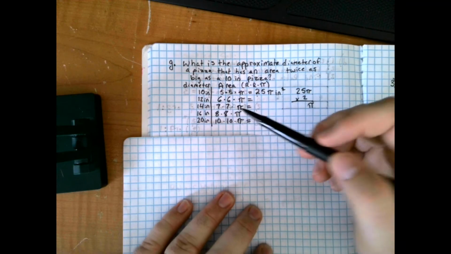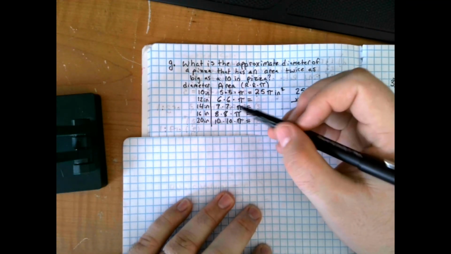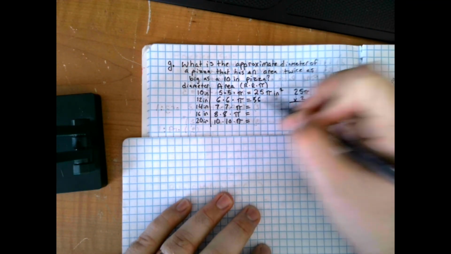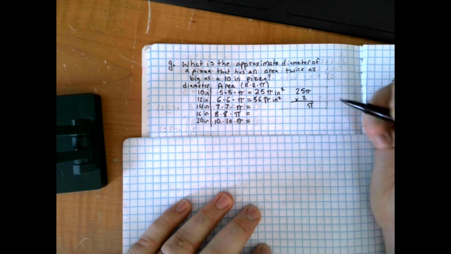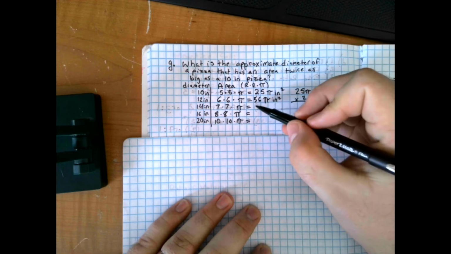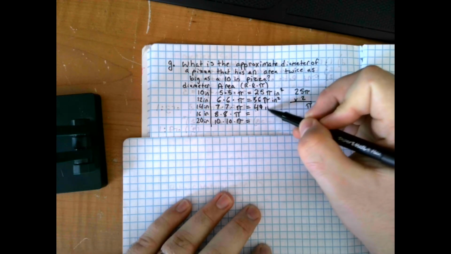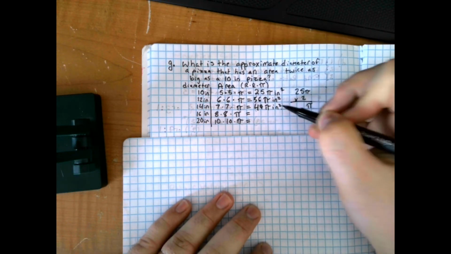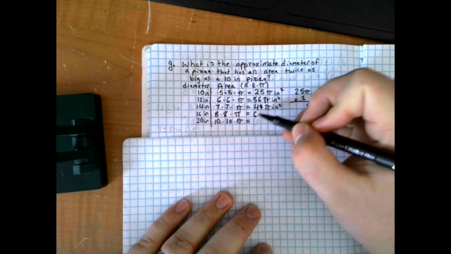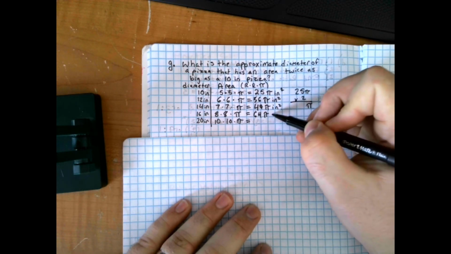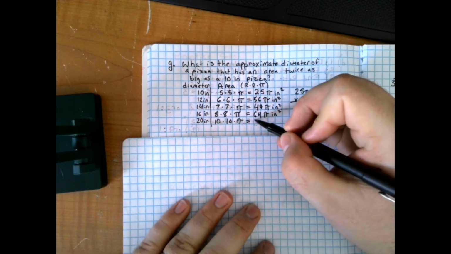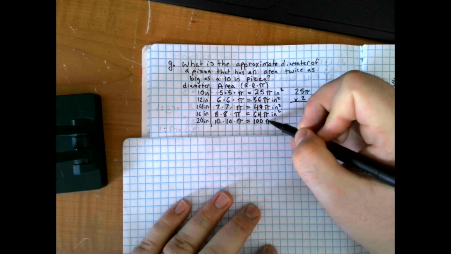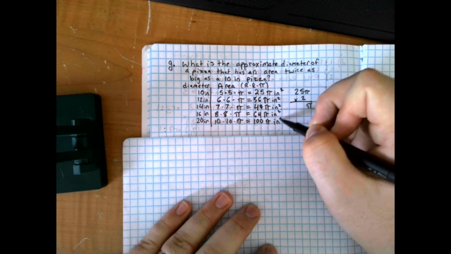Now here, a 12-inch would have 36 pi inches squared. 14 would be 49 pi inches squared. 16 would be 64 pi inches squared. And 20 would be 10 times 10, which is 100 times pi square inches.